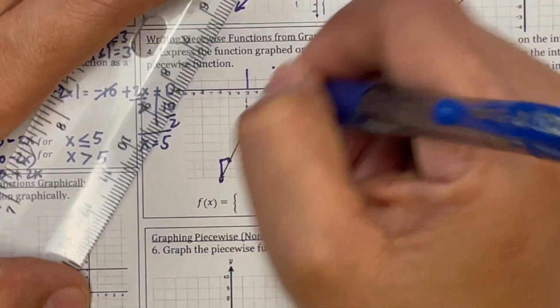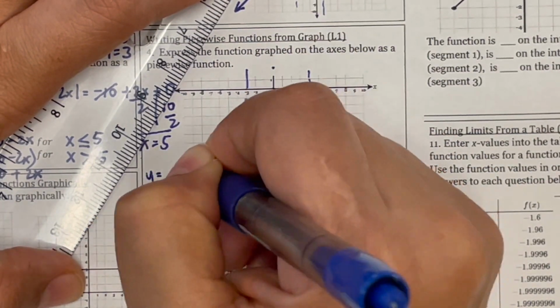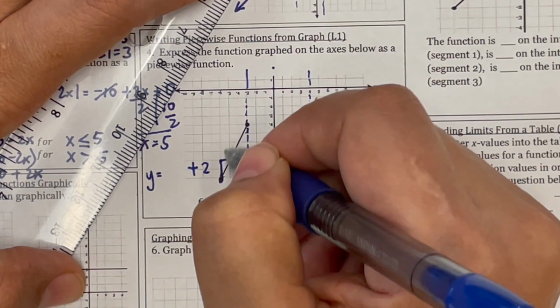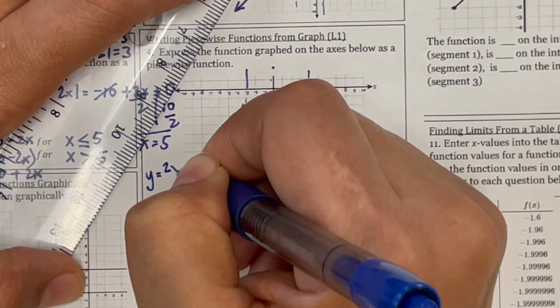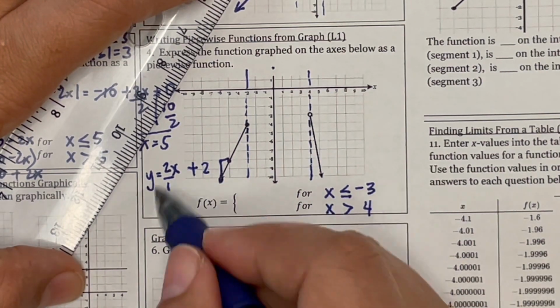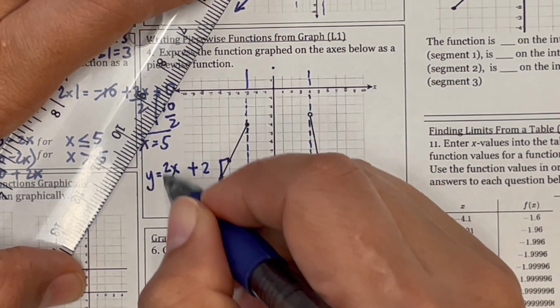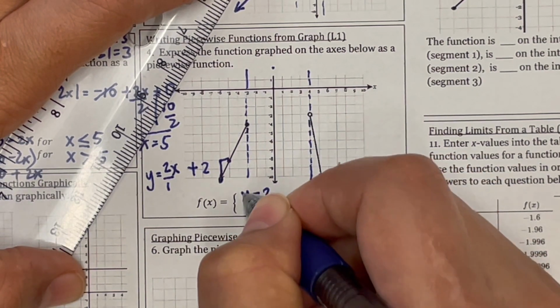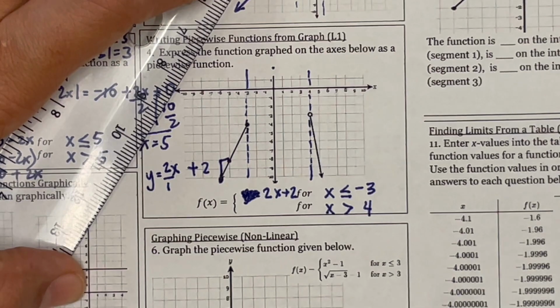So the equation of this line crosses at 2. All right, so it's positive 2. And my slope, my rise and run, is up 2, right 1. Up 2, right 1. And then write it in simplest form. Up 2, right 1, right? So this is y equals 2 divided by 1 is 2, so 2x. Sorry, 2x plus 2. Okay.